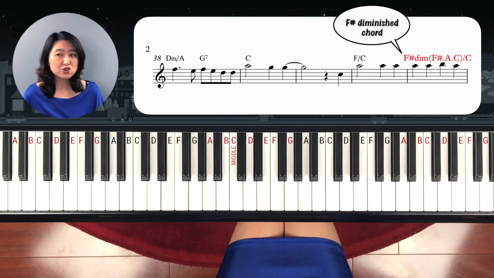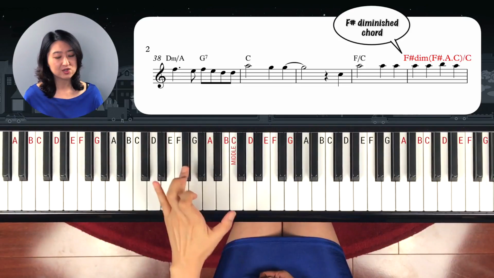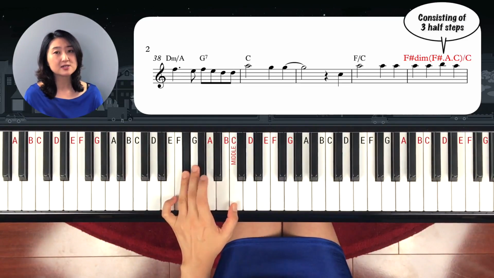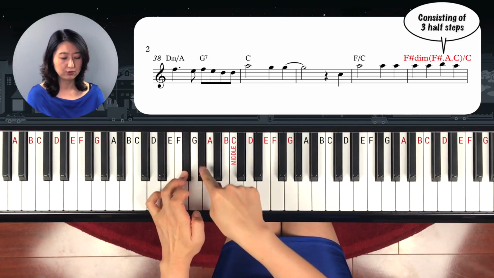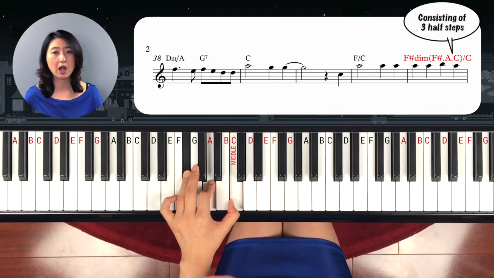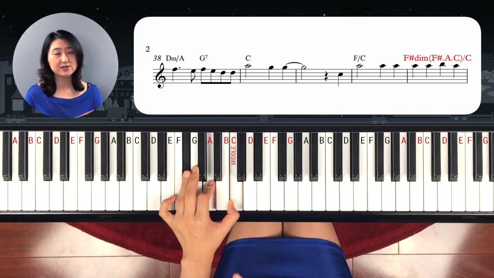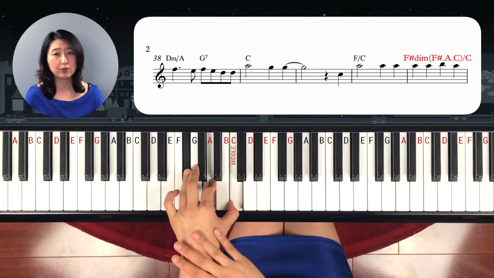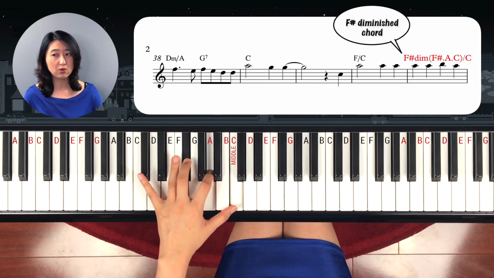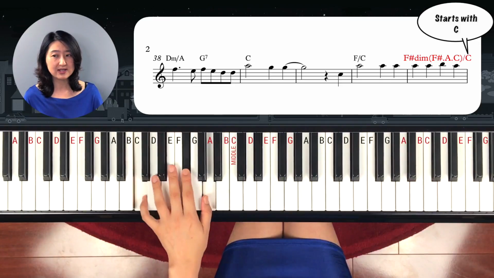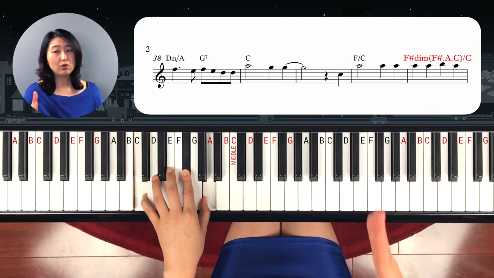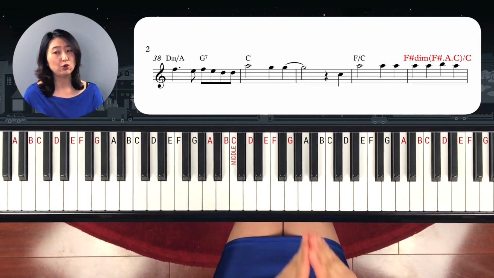But anyway, F sharp diminished starts from the F sharp, and then from the third note and the fifth note, everything is 3 half steps. So 1, 2, 3, 1, 2, 3. This is the F sharp diminished chord. We're gonna learn more details about this diminished chord, so don't worry about it. Anyway, this chord is F sharp diminished chord, and start with the C, so that's the chord. So this is the only one that we have never learned.